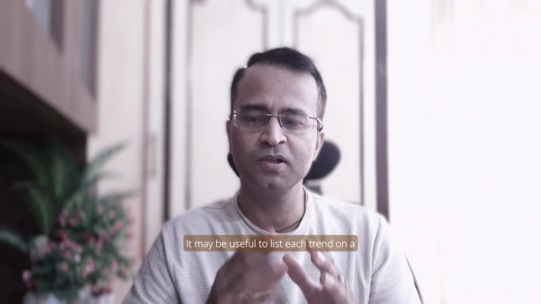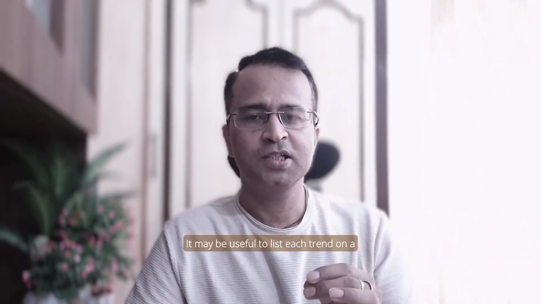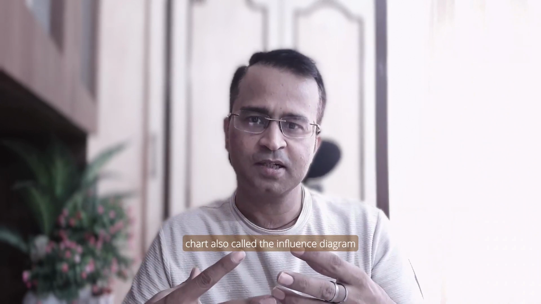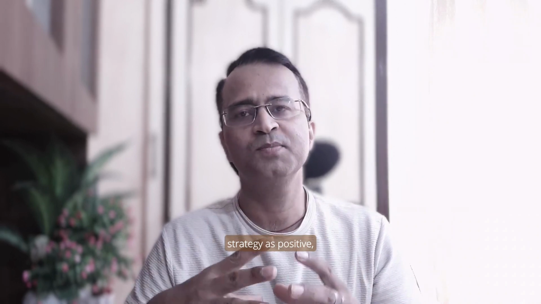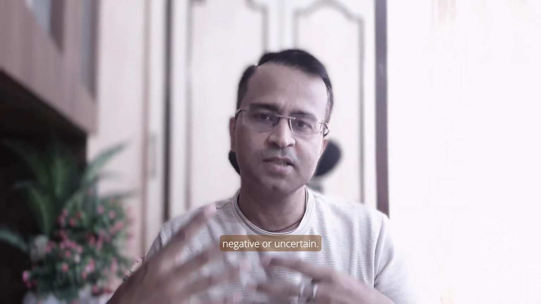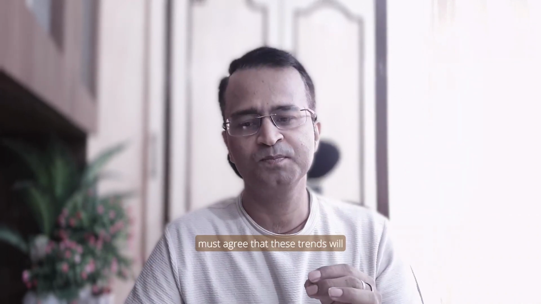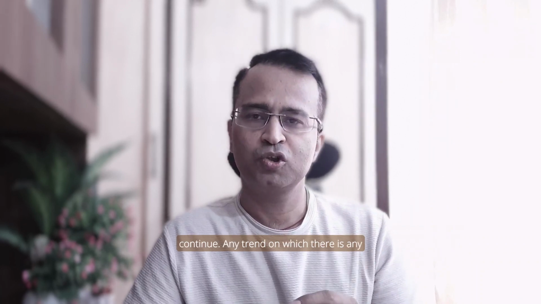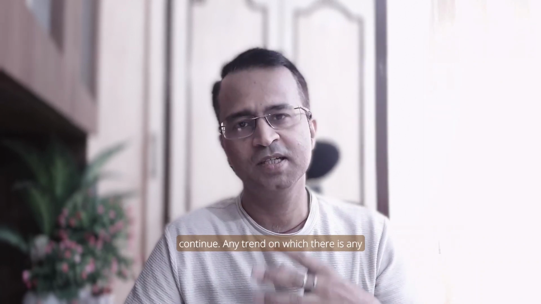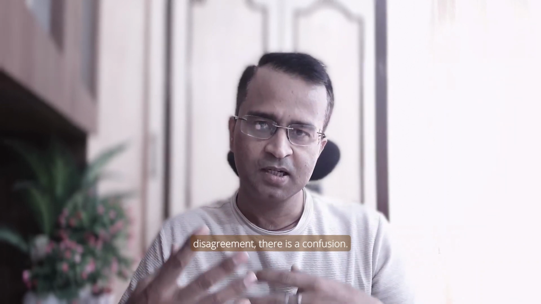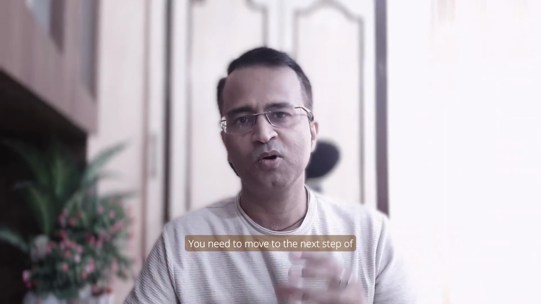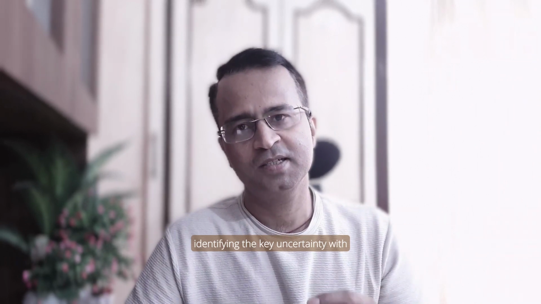It may be useful to list each trend on a chart, also called the influence diagram, to identify its impact on your present strategy as positive, negative, or uncertain. Everyone participating in this process must agree that these trends will continue. Any trend on which there is any disagreement or confusion, you need to move to the next step of identifying the key uncertainties with respect to your organization. So this is all about our trend identification.